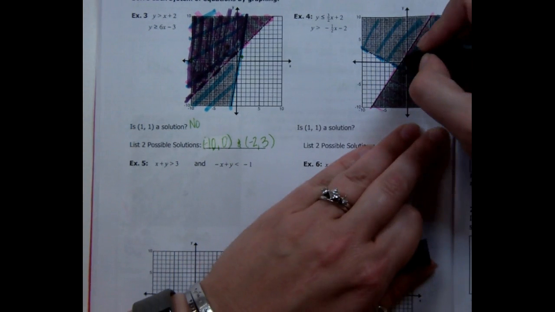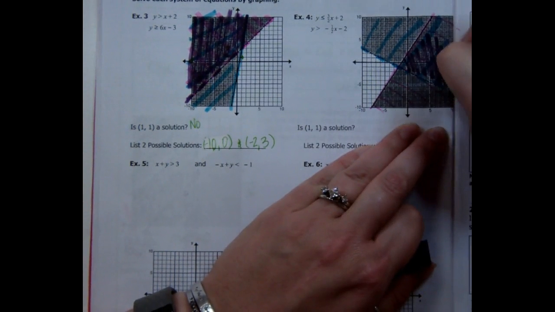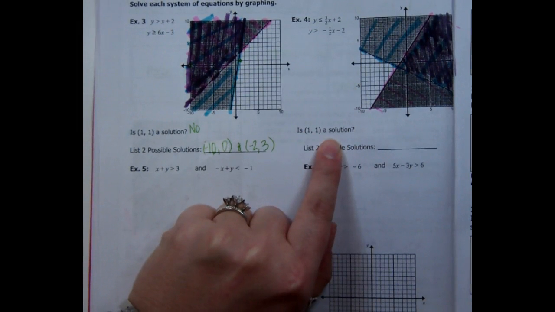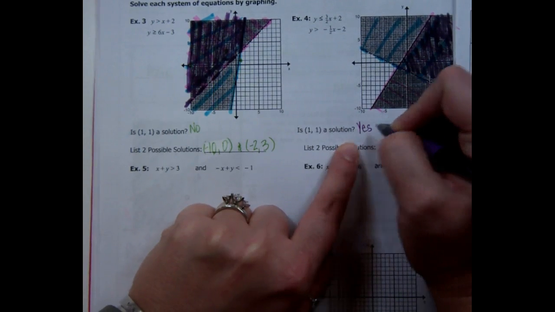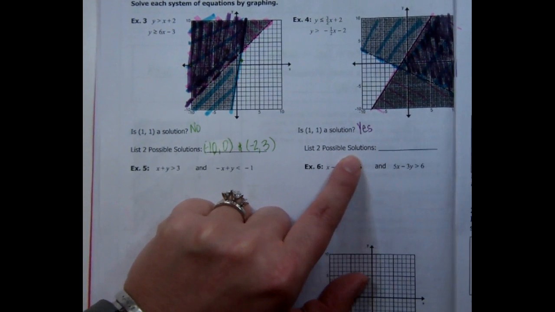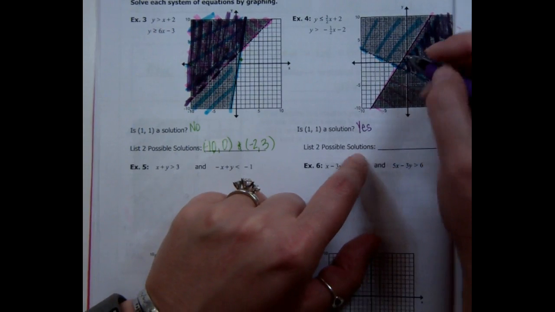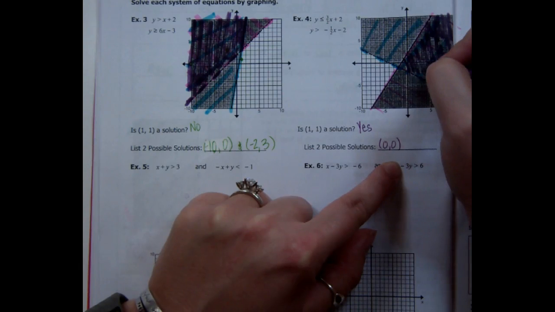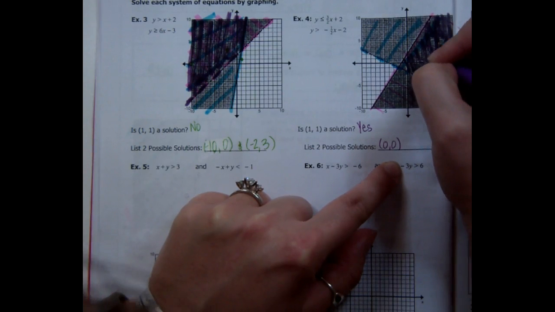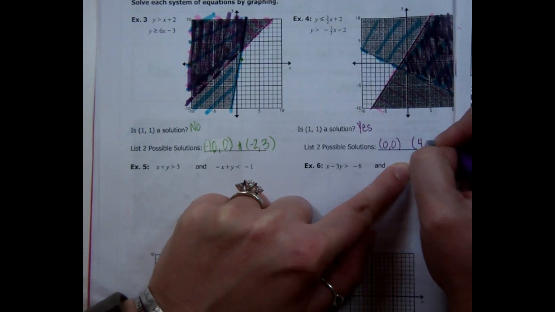So then our double shade, the part where it overlaps, is this section right there. Is the point 1, 1 a solution? 1, 1. Yes, because it is in the double shade. List 2 possible solutions. We'll pick any 2 points you want there. It looks like 0, 0 is a solution. Then it looks like, oh, I don't know, this one right here. 4, negative 3 is also a solution.